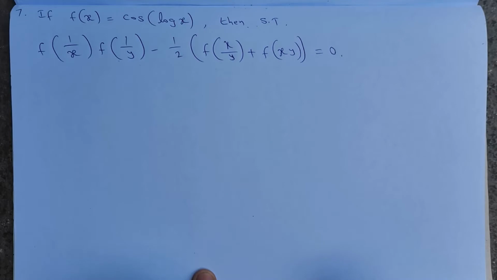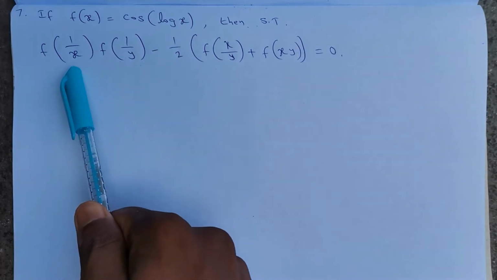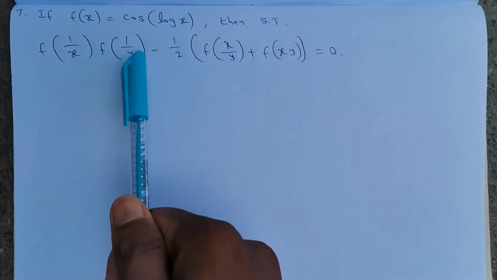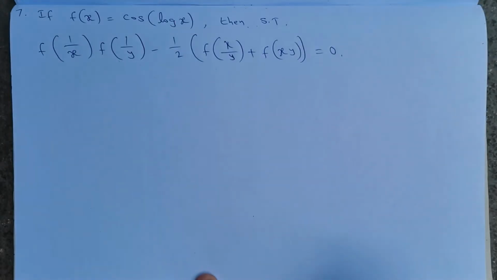In the previous video, I explained exercise 1 of 6 problems. So in this, we are going to discuss the 7th problem. After finishing this 7th problem, again we are going to discuss the concept of inverse functions and composite functions.